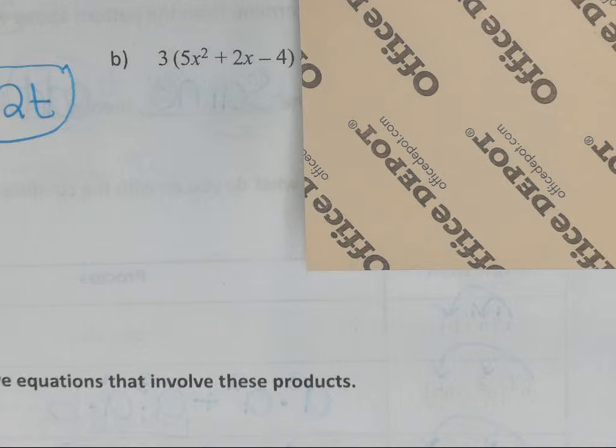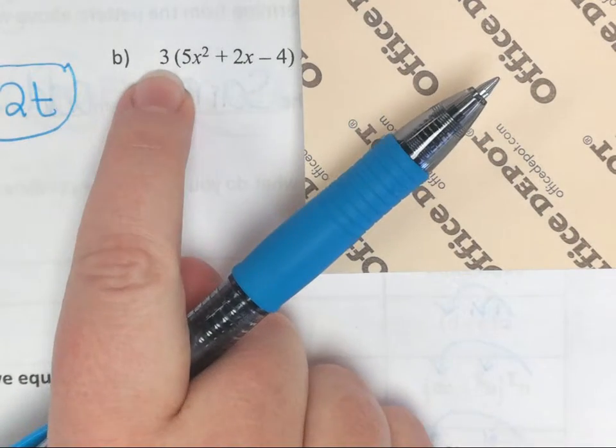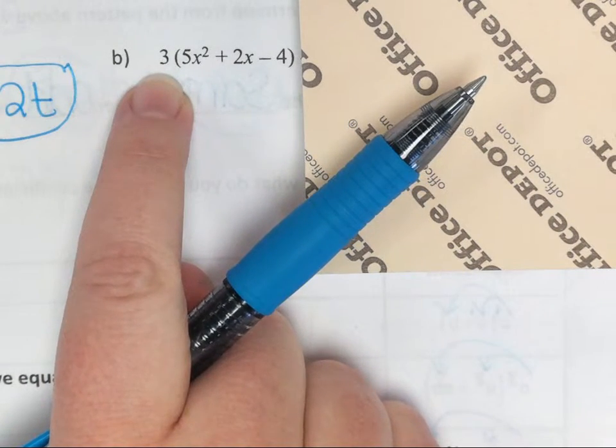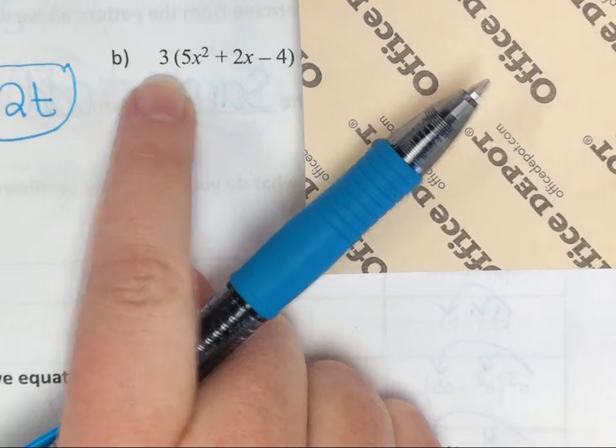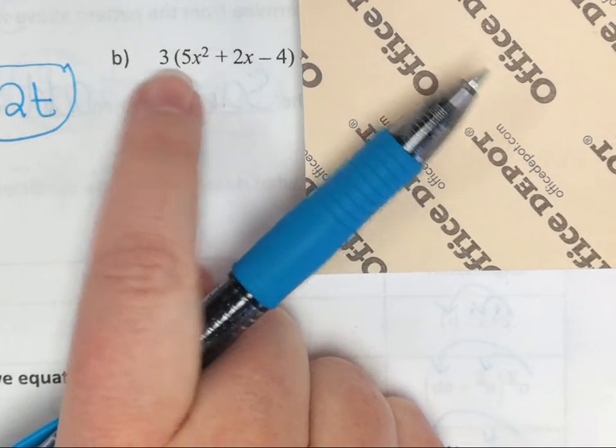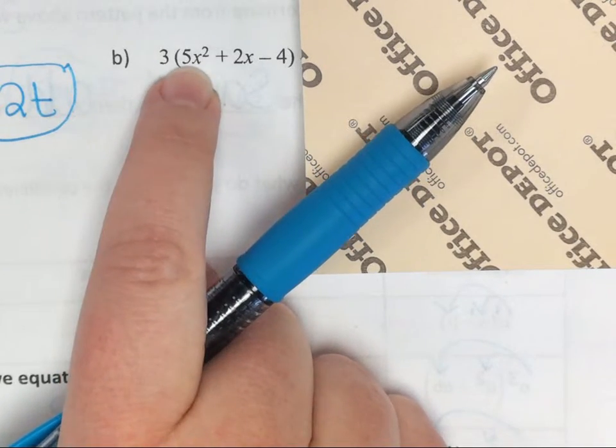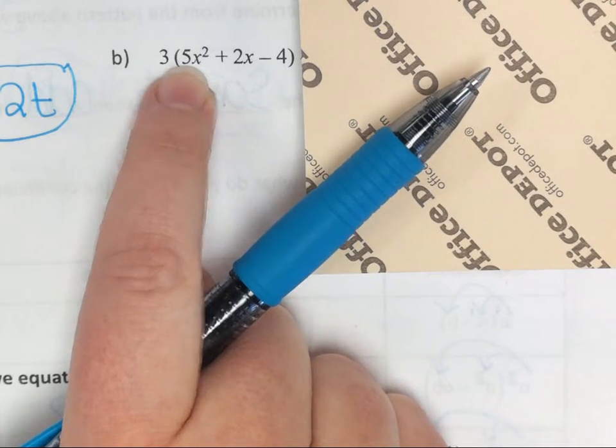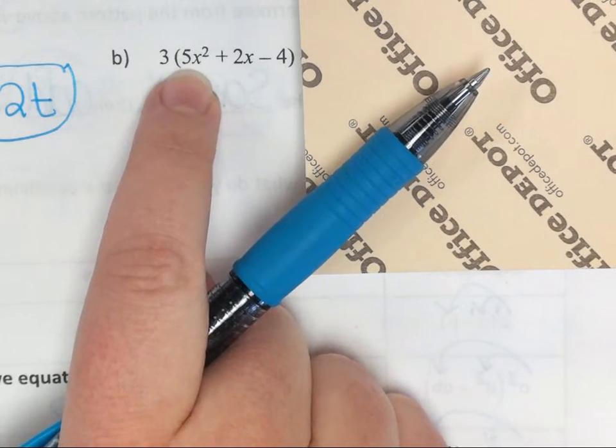So, Gavin, what did you get when you did 3 times 5x squared? What did you get? 15x squared. Well, did this 3 have a variable? You see where I'm going here? Okay, so you can do it if it looks like this, but if you have 3x squared times 5, that's when you have an issue. It's the same exact thing.